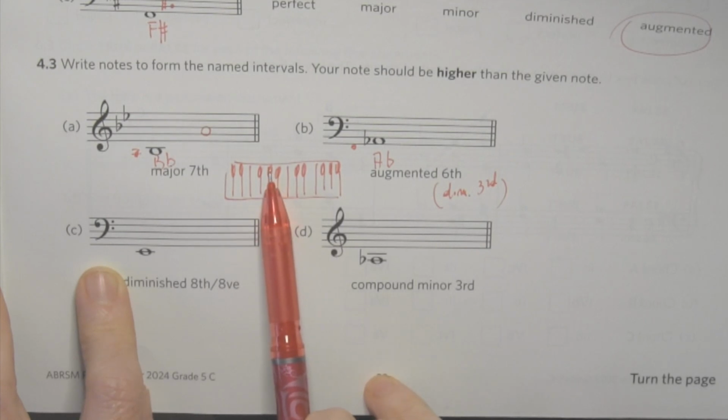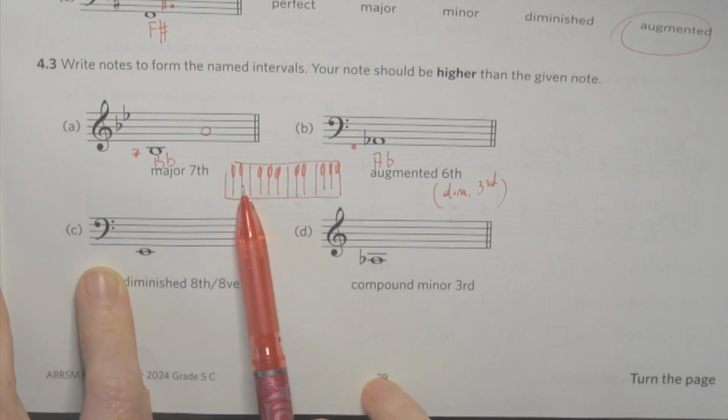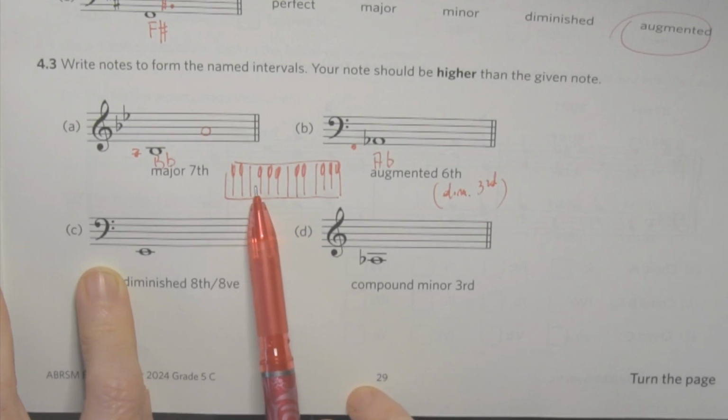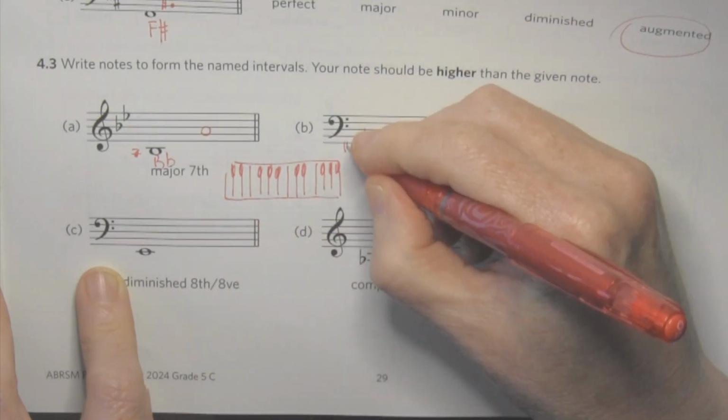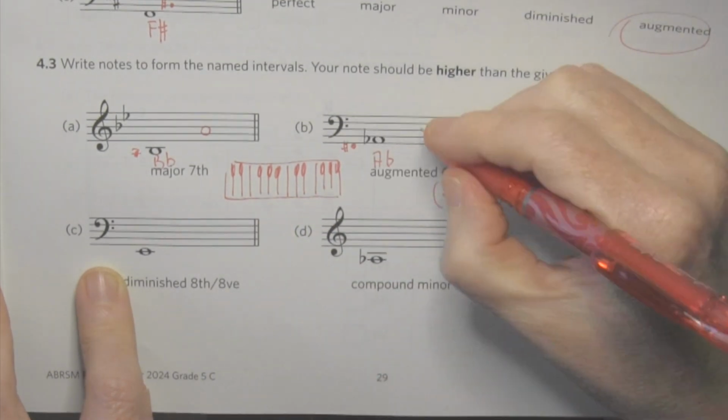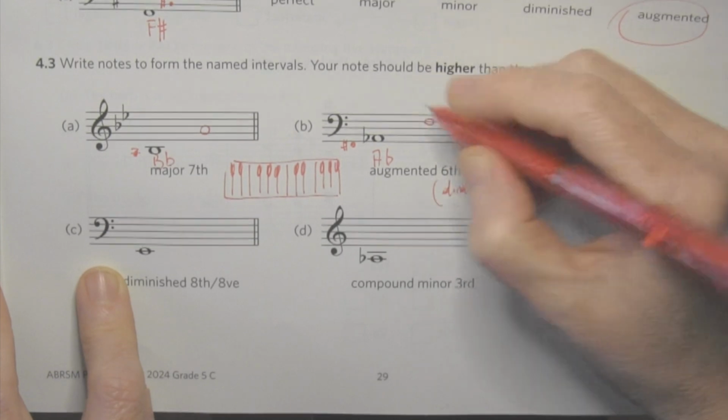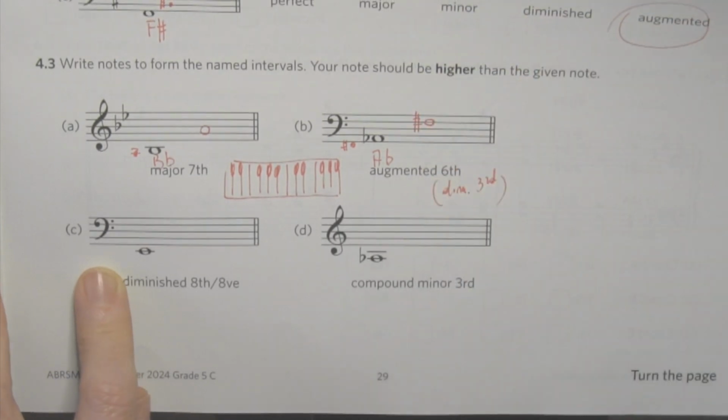So from La flat, we go down 1 and 2. This F flat would make the interval major. Then we go back in to make it minor, and we go back in to make it diminished. So we need a sharp on F. Now we flip it over to make it augmented, and we write the exact note that we found before.